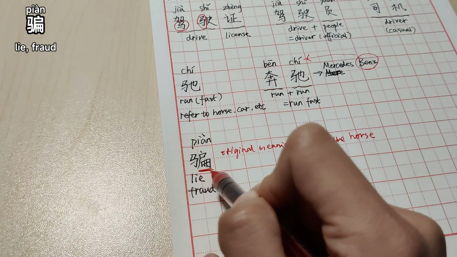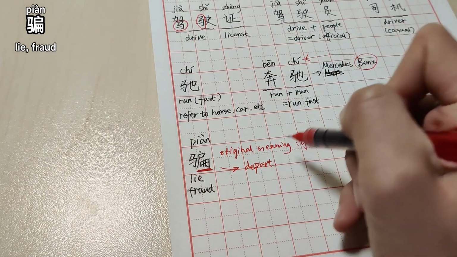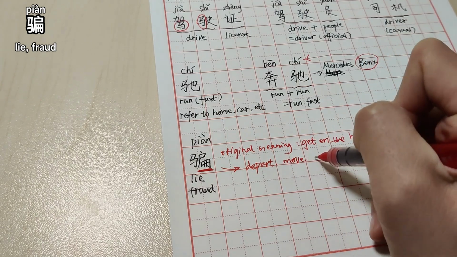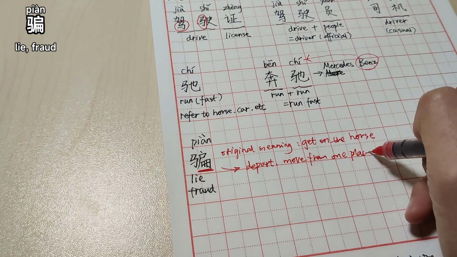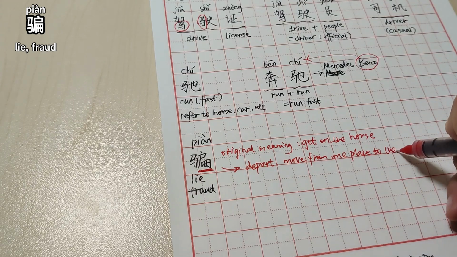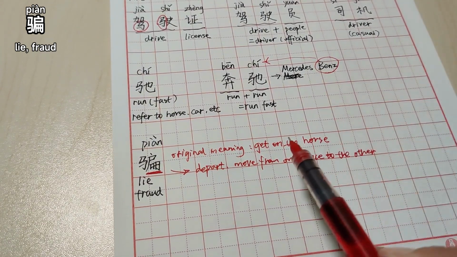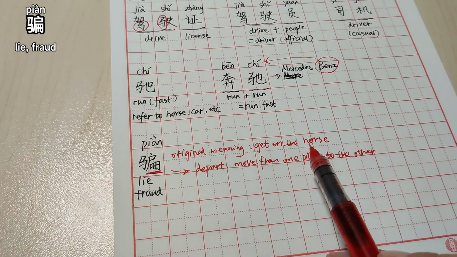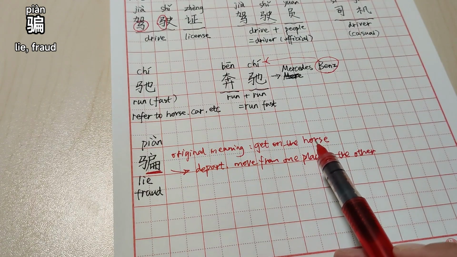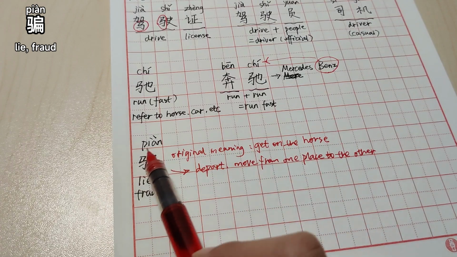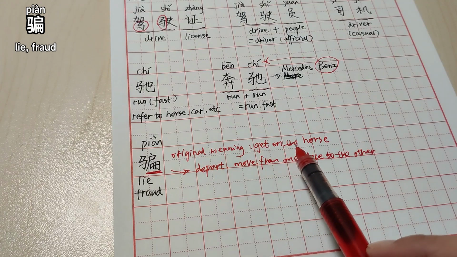Because this part means depart, move from one place to the other. Think about it, when you are getting on the horse, you move yourself from where you stand to get on the horse.